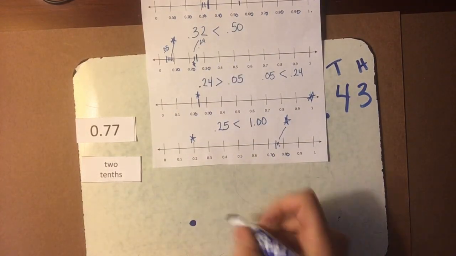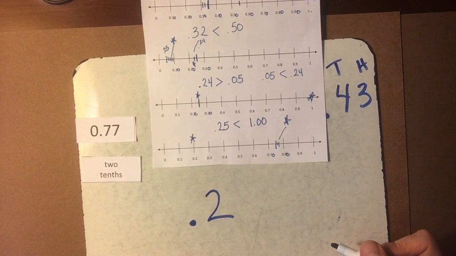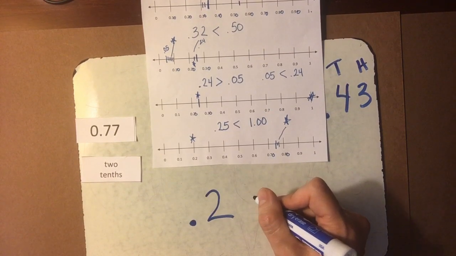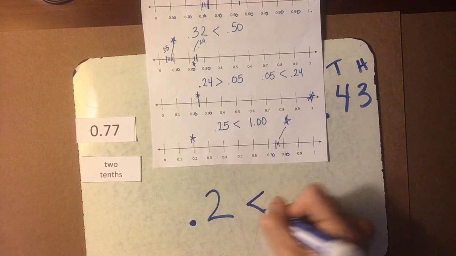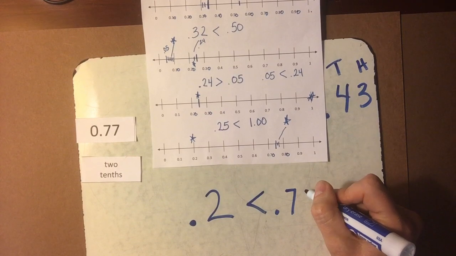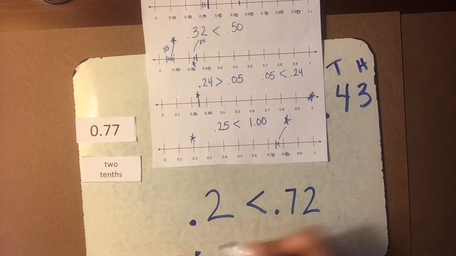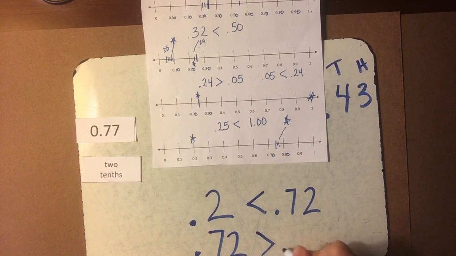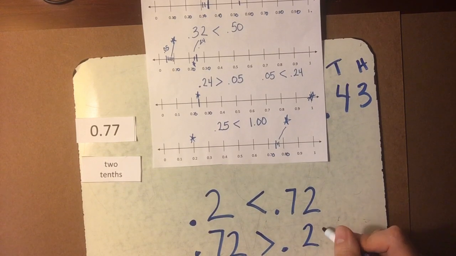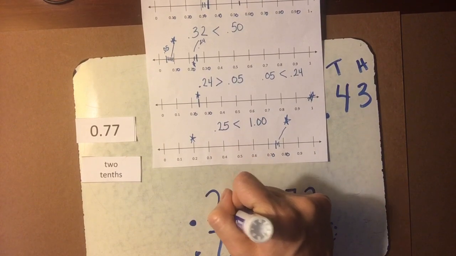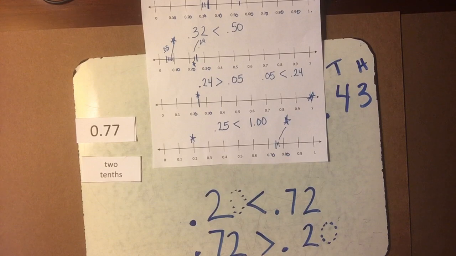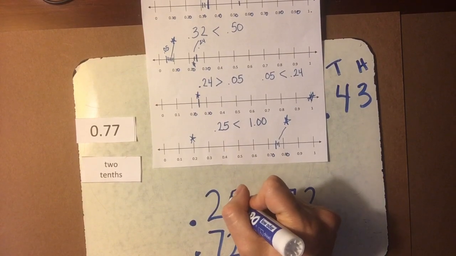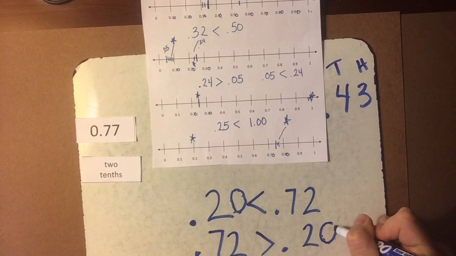to write our number sentence, we're going to do 2 tenths is less than or greater than? It is less than 77 hundredths. I could also write this, if I'm going left to right, I can write 77 hundredths is greater than 2 tenths. I can also, just to help our eyes a little, put that placeholder 0 there so that you can really see what you're comparing. I'm kind of a visual learner, so if I can see it, it makes more sense to me. So this is a placeholder 0, and this is a placeholder 0.